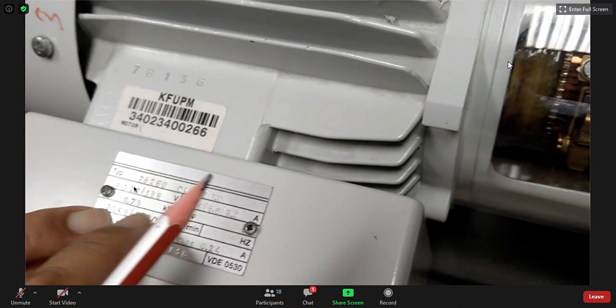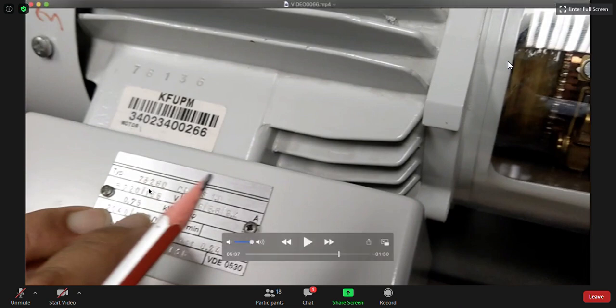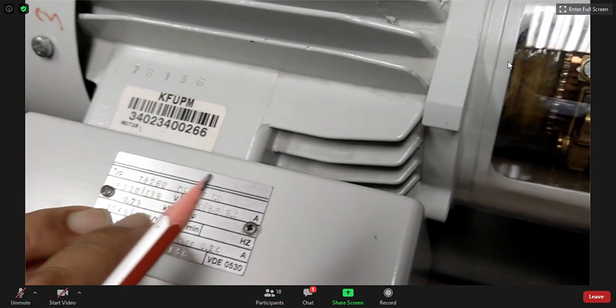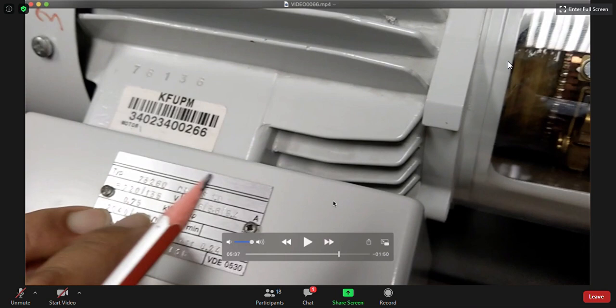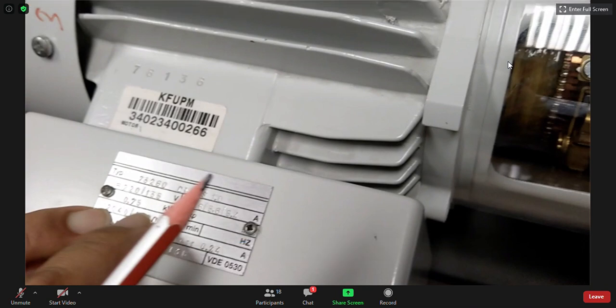You can see that we have 220 and 135. It means that this machine can work at 220 or it can work at 135. There are two options for this machine. So nameplate data means that this is the generator, the machine. It should have a voltage, it should have speed, it should have power. And we don't have power factor because this is a DC machine.